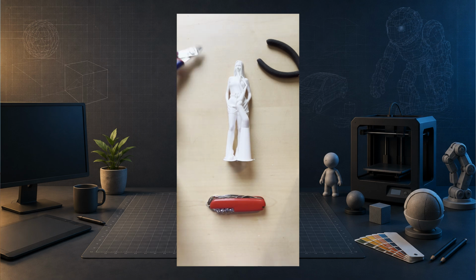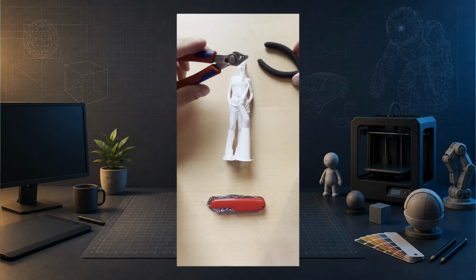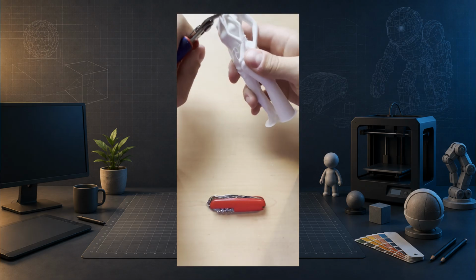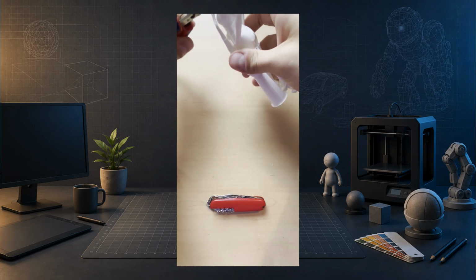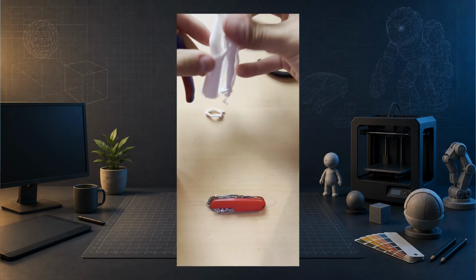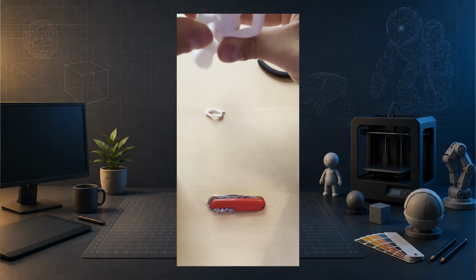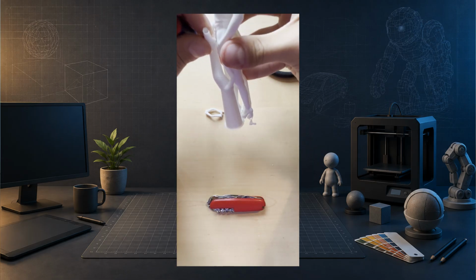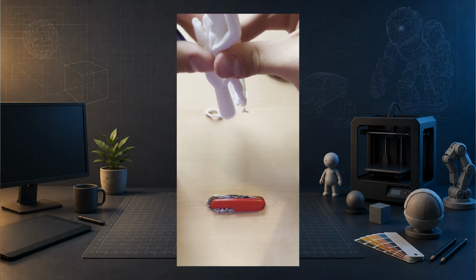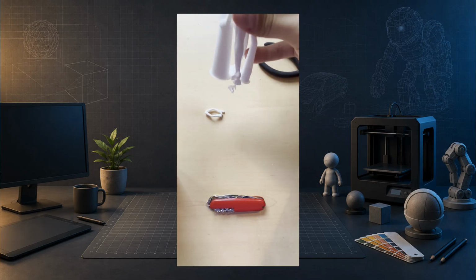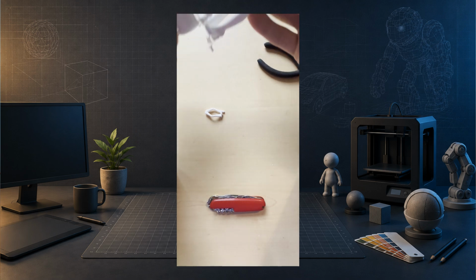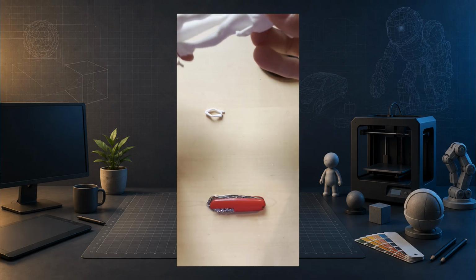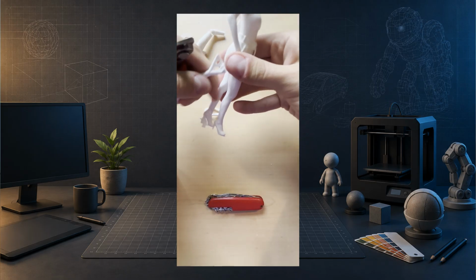To remove the support from the model, you will need some sort of tool. Therefore, you can remove the support easily and it will come off like this, and it's not a problem at all with this model, but there are other models that are more problematic, I would say. Yeah, you see, even with that small part here, it easily comes off, and now we can finish this.